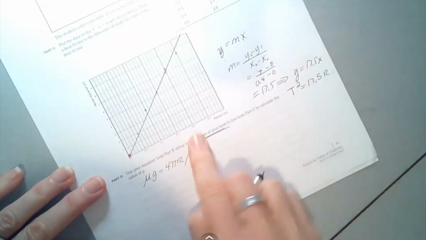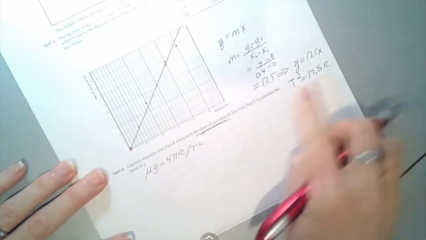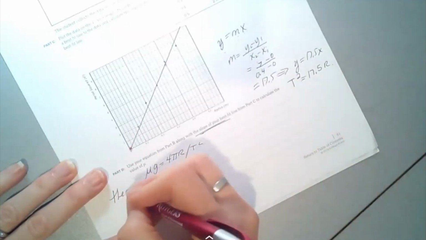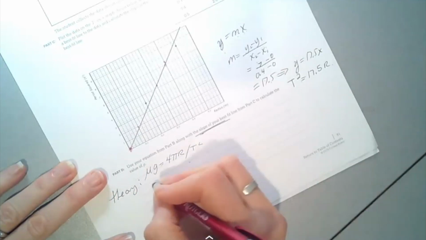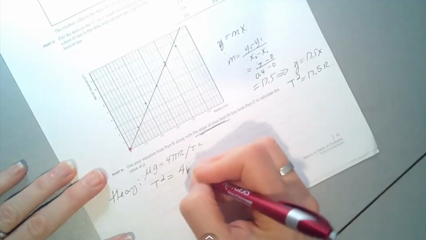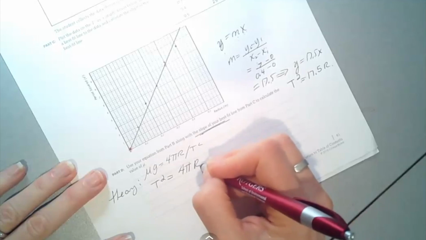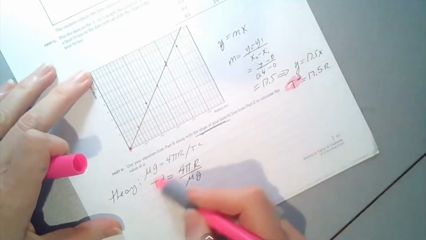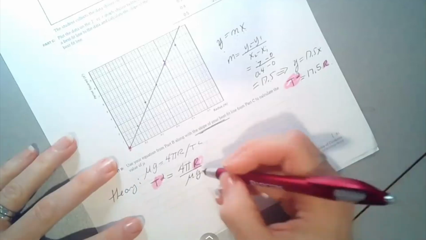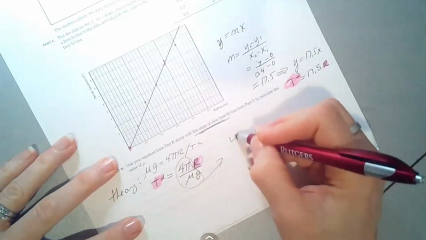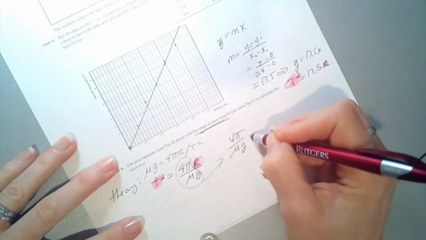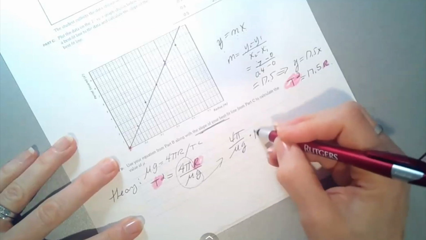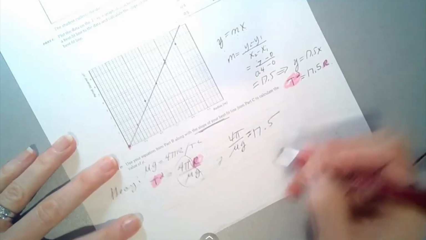If I rearrange the equation to fit this format, this is the theory, then I would get T squared equals 4 pi squared r over mu g. So this theoretical equation has T squared and r. That means that everything else is the slope, this part. So 4 pi squared over mu g equals 17.5.